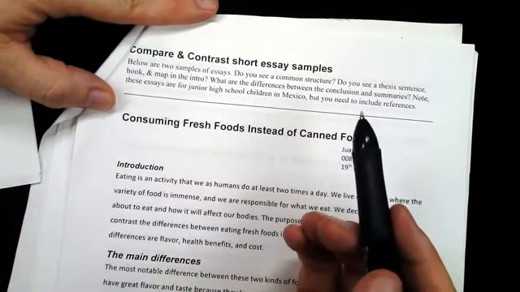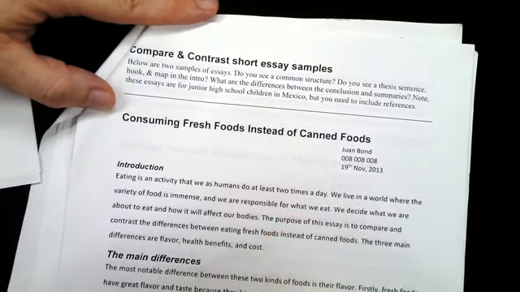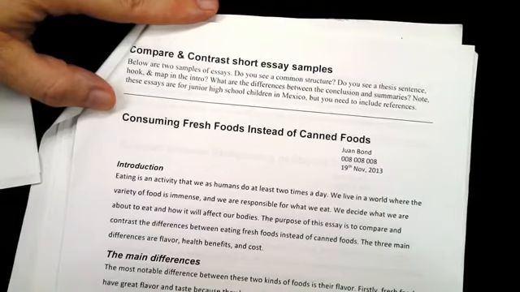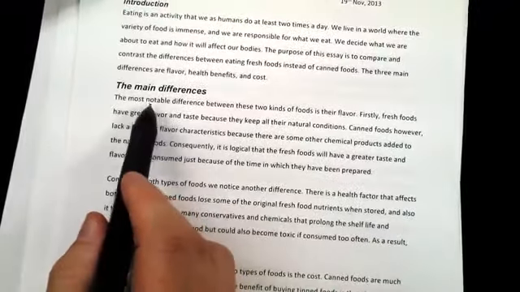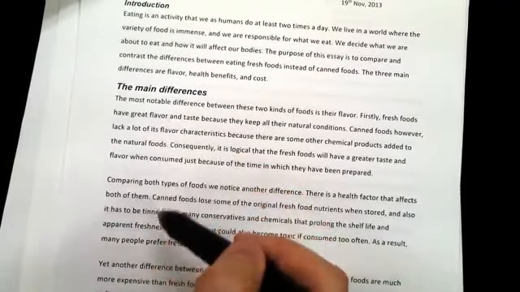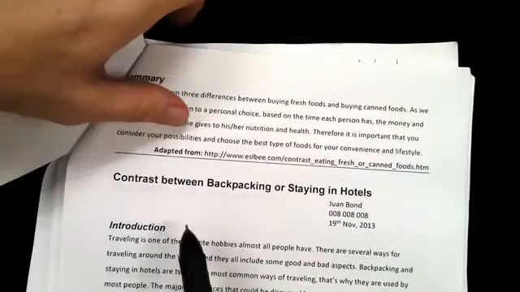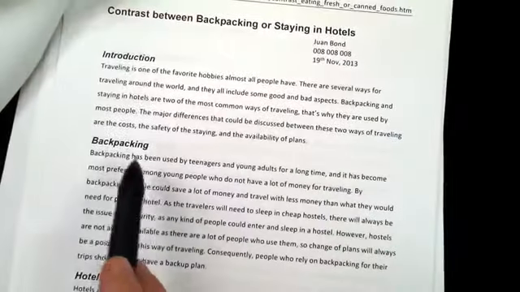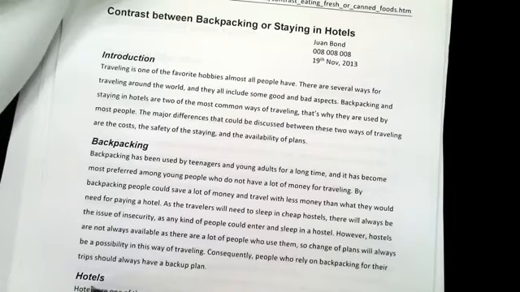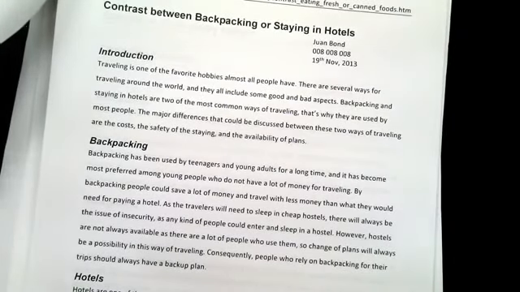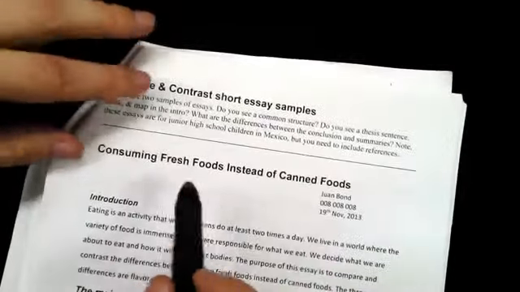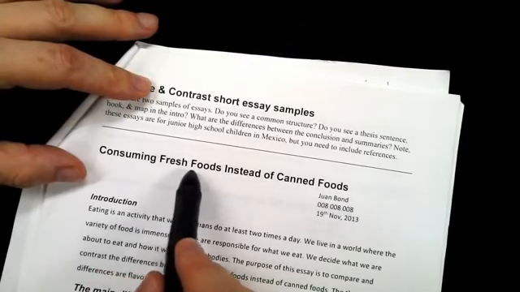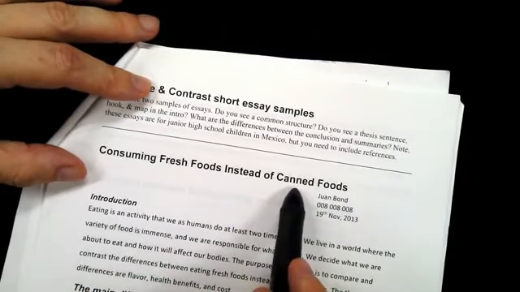I'll show you two types of compare and contrast essays. These ones are just very simple introductions. There are two types, as I said. This one shows the main differences. Here are 3 paragraphs. And this one has 2 sections: backpacking, hotels. With compare-contrast essays, you talk about 2 different things. Here, this one is about fresh food and canned food.